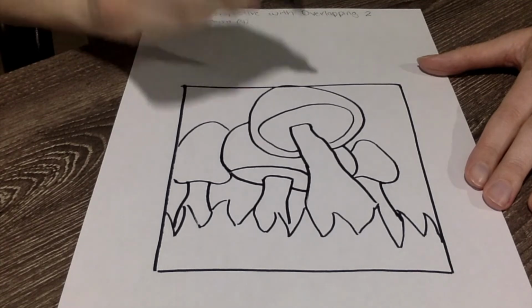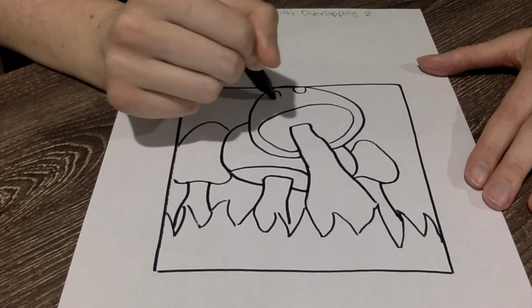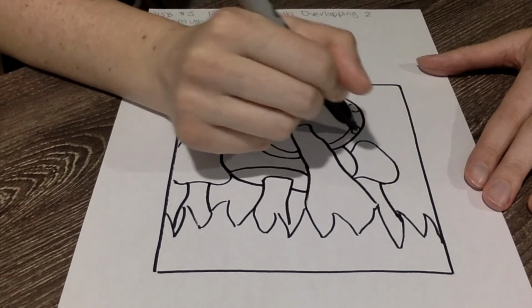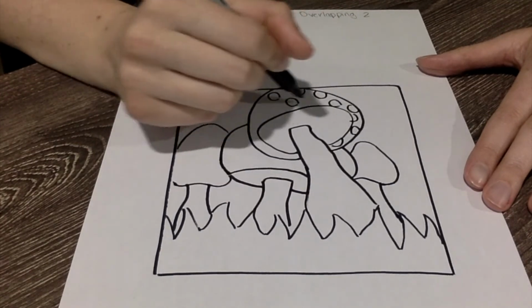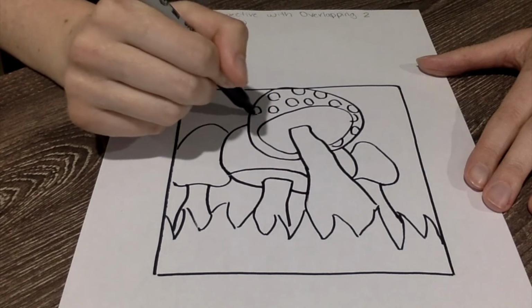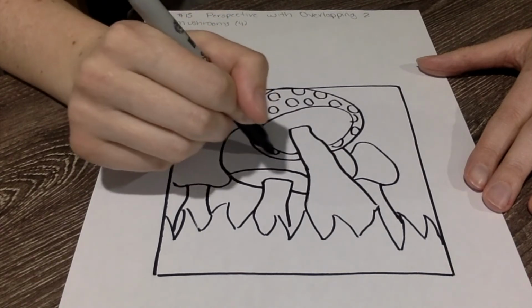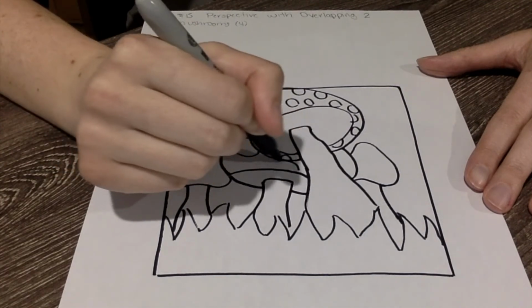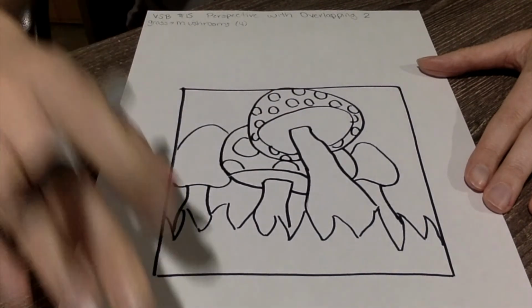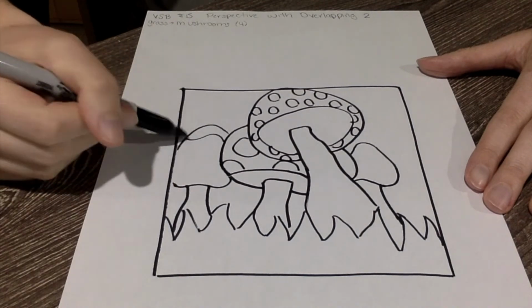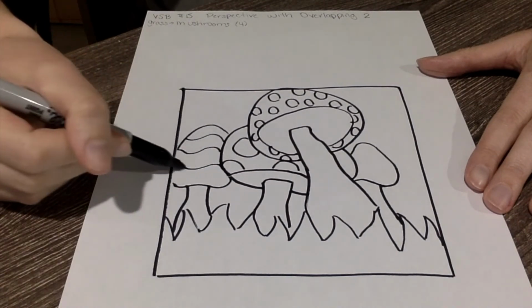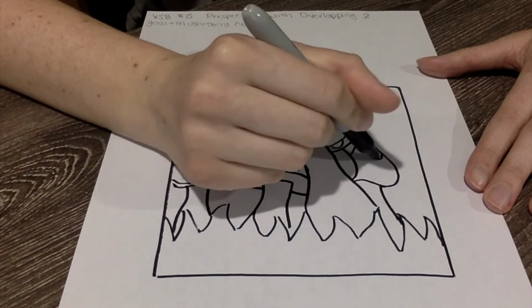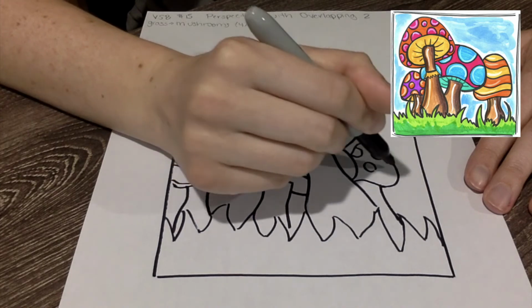So I think for this one I'm going to make some tiny ones. And you guys can do whatever designs you want on your mushrooms. For this one, I think I'm going to do nice big circles. For this one, I'll do some lines. And then for this one, maybe I'll do some more tinier circles.